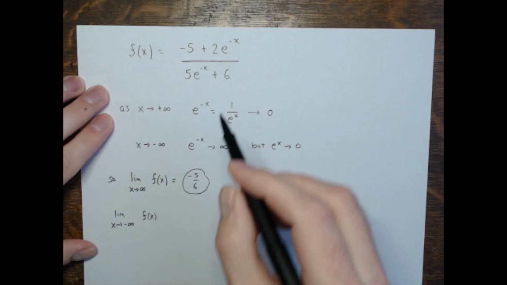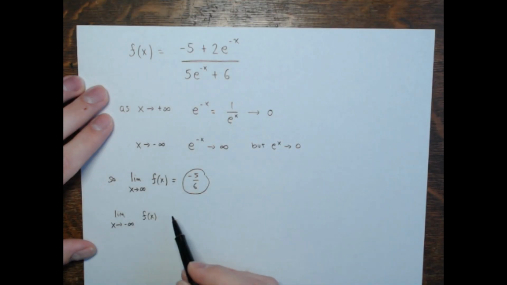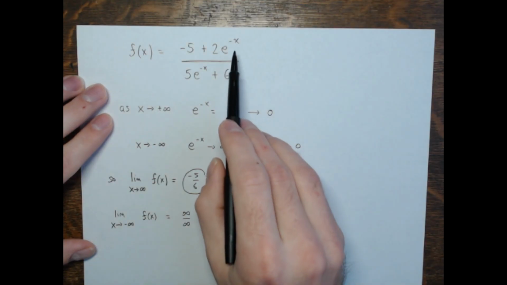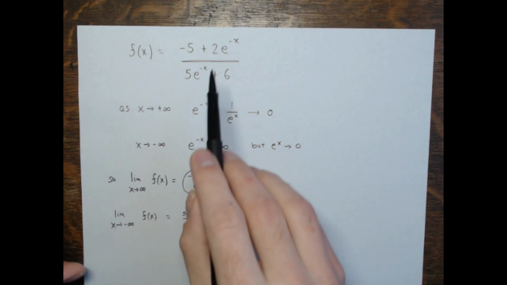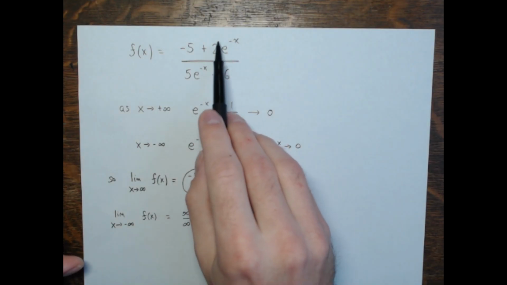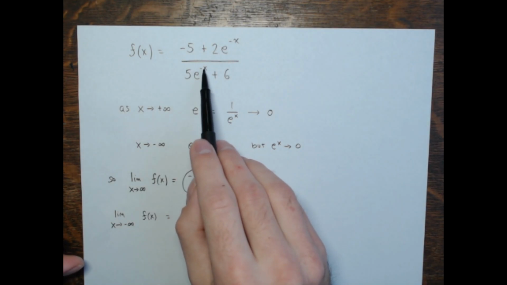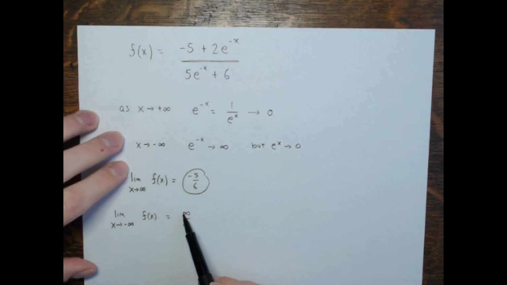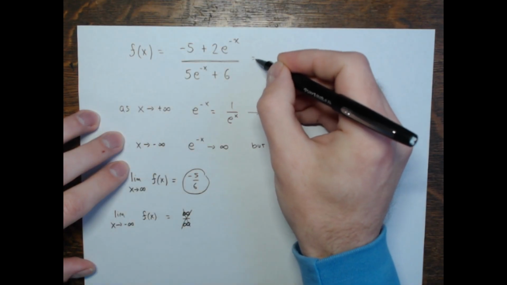But then the limit as x approaches negative infinity, well, now that's a problem. Because now the numerator would be going to infinity, the denominator would be going to infinity, right? Because again, you plug in big negative numbers, this e to the negative x is getting huge. This e to the negative x is getting huge. So you got infinity over infinity. Remember, this is one of those indeterminate forms again. I can't tell you what this is, infinity over infinity. So that's no good. So I got to retool this.